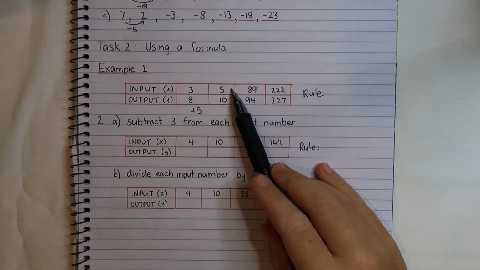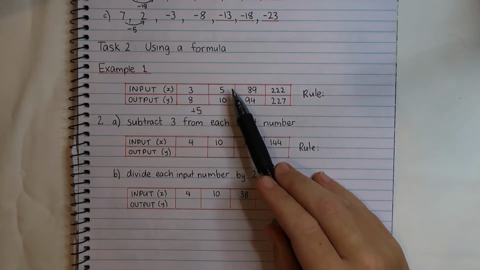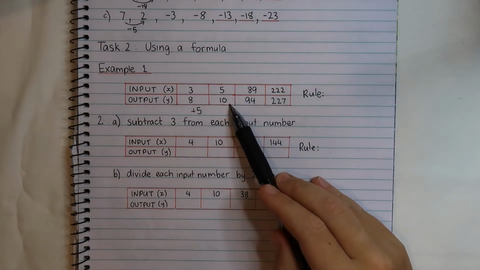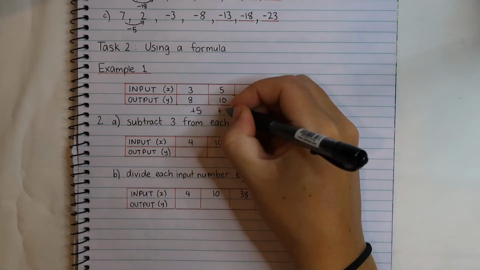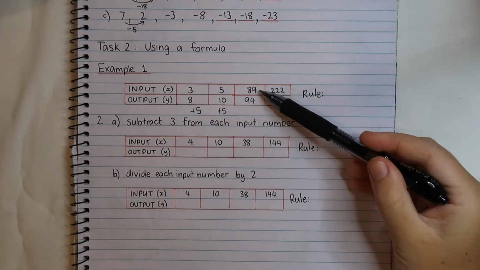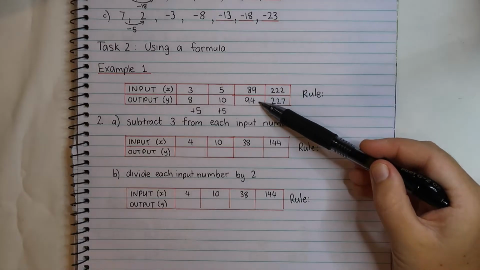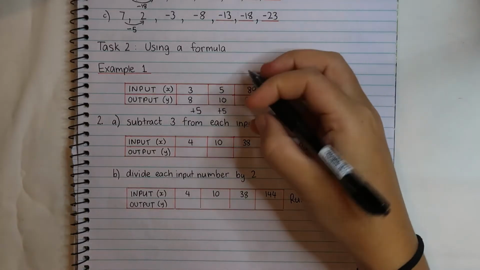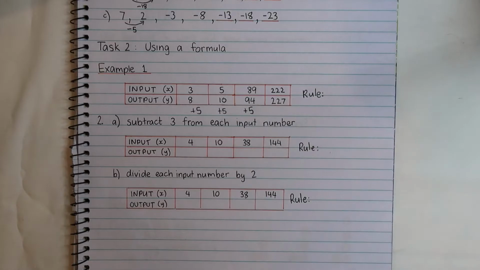So let's see if this is the same for each input. So we're putting in 5 and we're getting out 10. So 5 plus 5 is 10. So we're putting in 89 and we're getting out 94. So again, we're plussing 5.